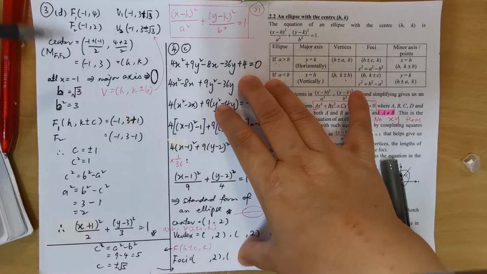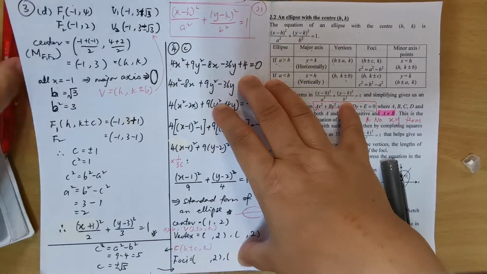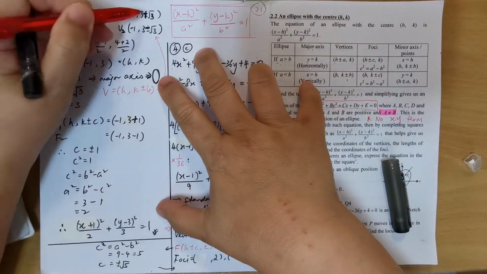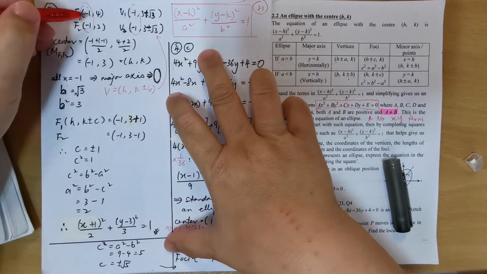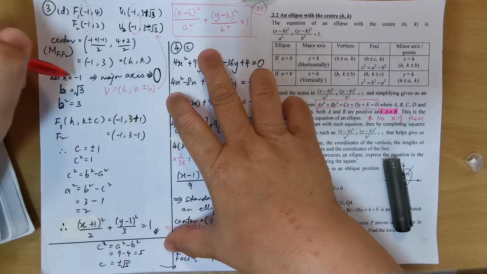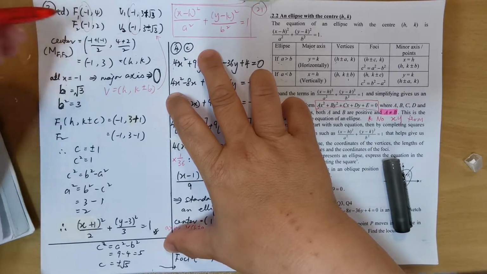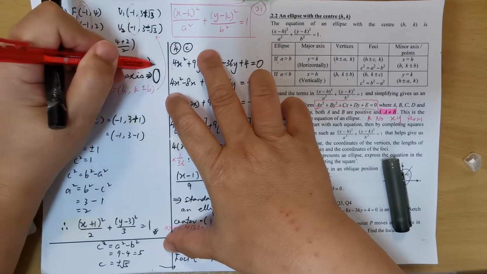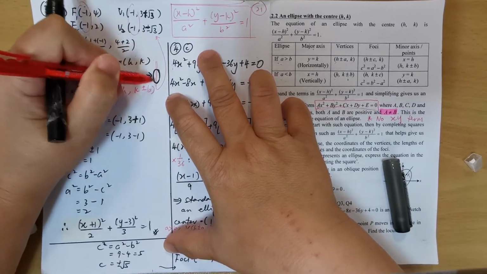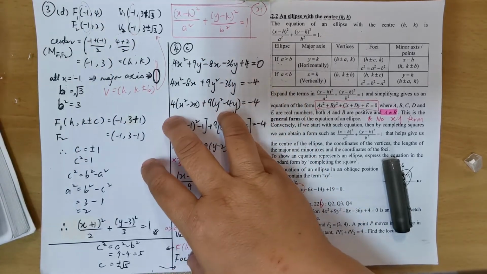First thing, the center. Actually, before going to the center, do you see that all the x coordinates are the same? So it's very clear that x = -1 will be the major axis. That means x = -1 is a vertical line, so from here I know that this is a vertical ellipse.